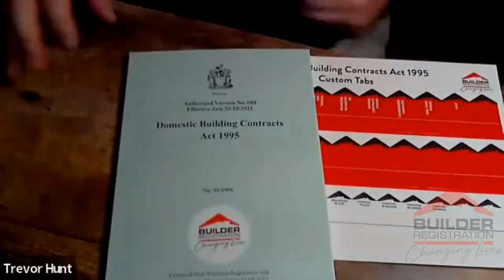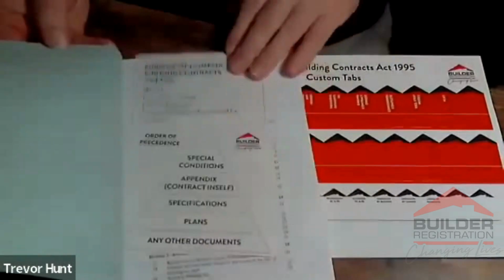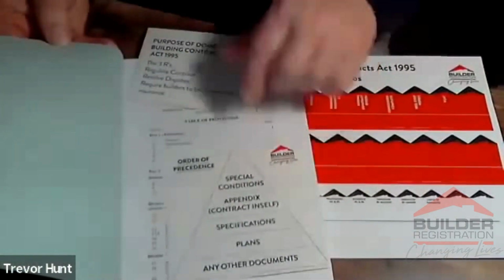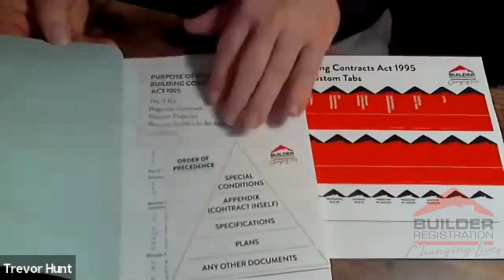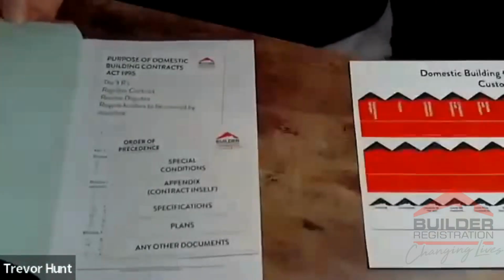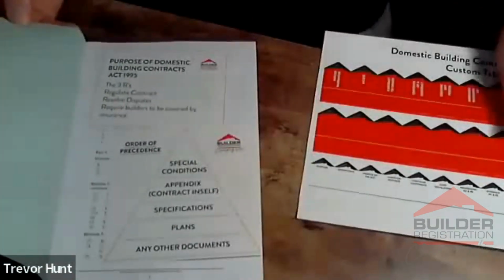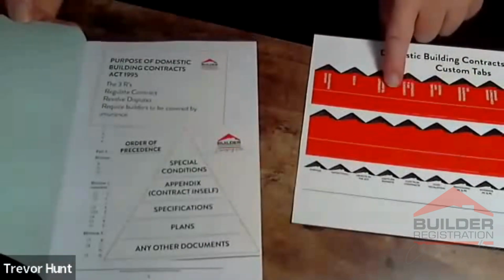Into our Domestic Building Contracts Act. A couple of stickers. So we've got a precedence of document sticker, and we've got the purpose of the Act. So I'm going to put those in the cover first. Then we've got some tabs across the top, and then a couple of tabs up the side.